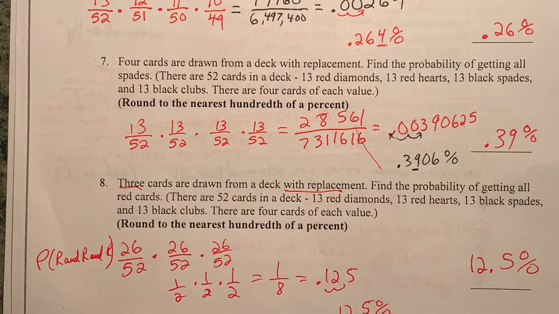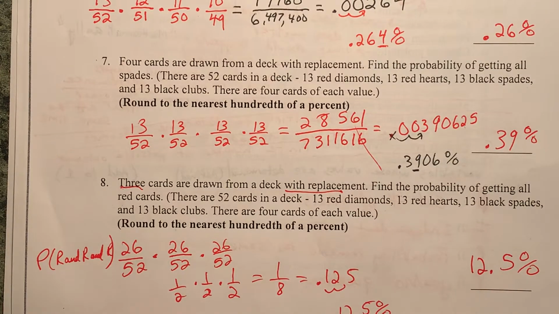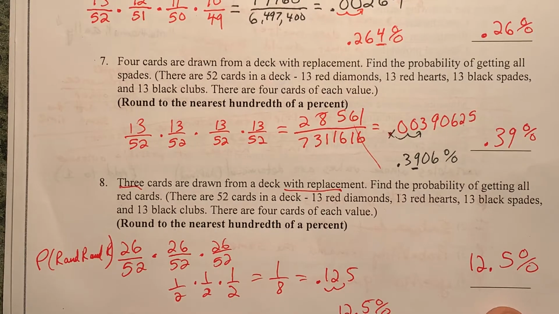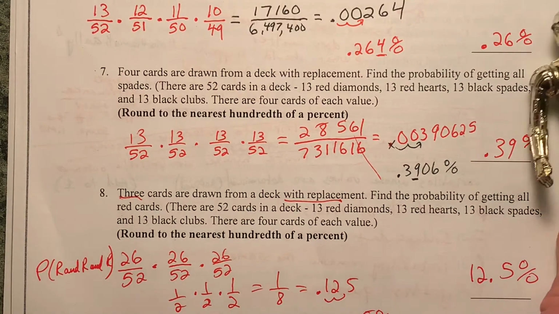3 cards are drawn, so not 4 anymore. 3 cards are drawn with replacement, so they're putting them back in, getting all red cards. So that's really just 1/2 times 1/2 times 1/2. That's a likely 12.5%. It's much better than those, which were both less than 1%. Okie dokie.